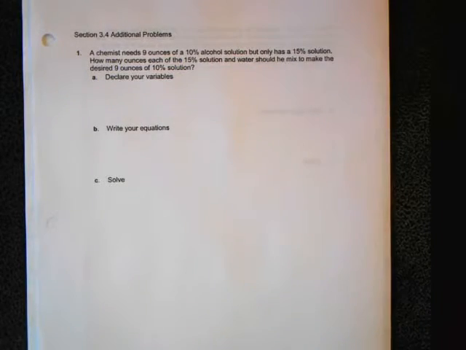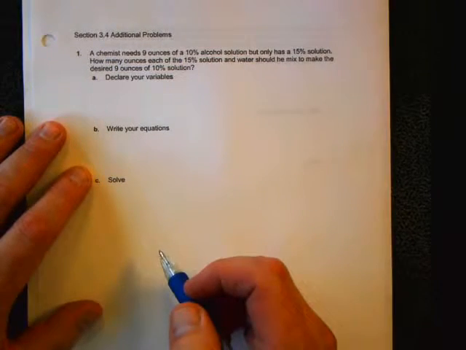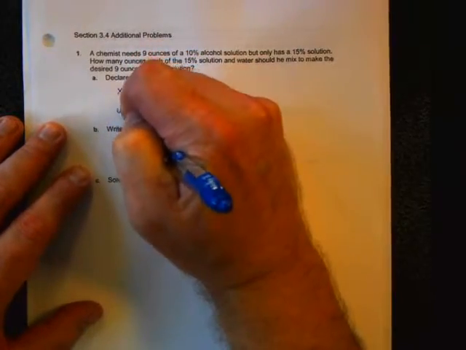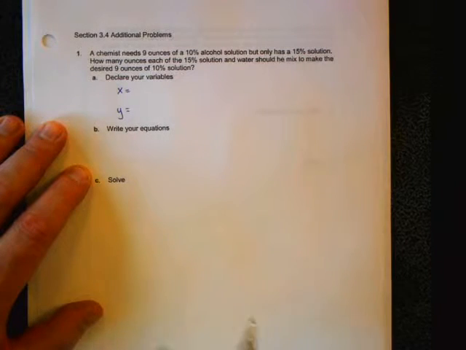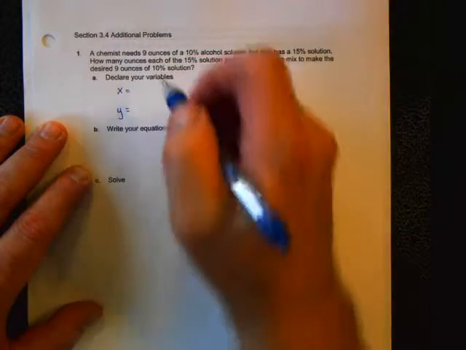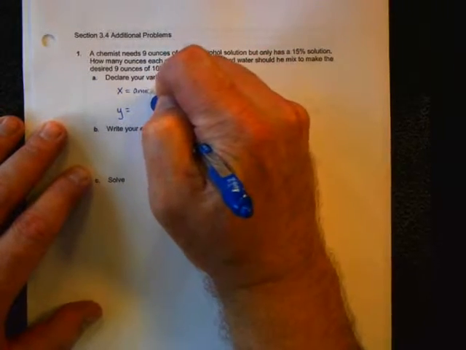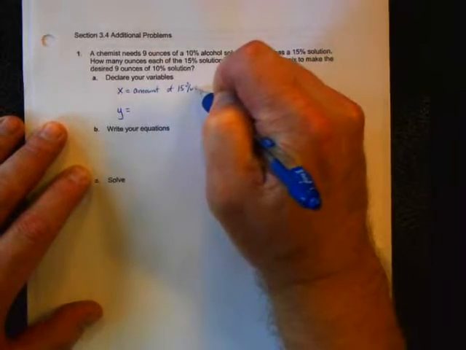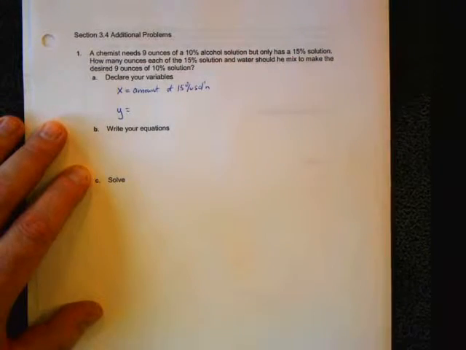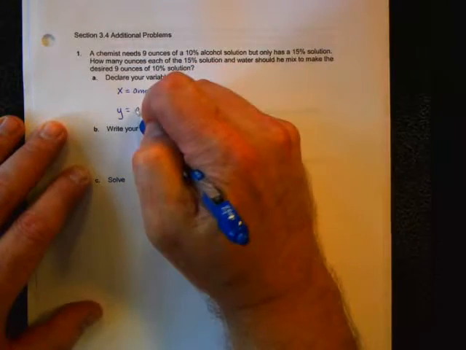So I need 2 variables. What do I want to call them? X and Y, all right. So what's X? What do you mean by the solution? So it's the amount of 15% solution. And what's Y? The amount of water.